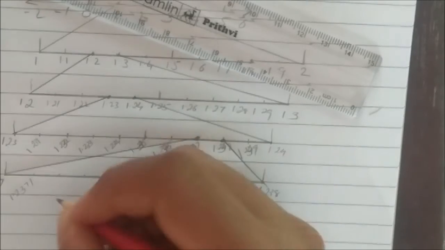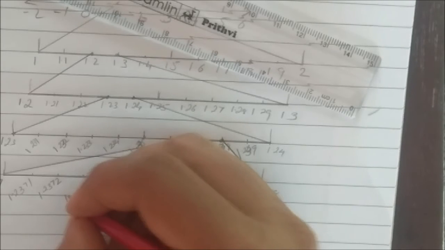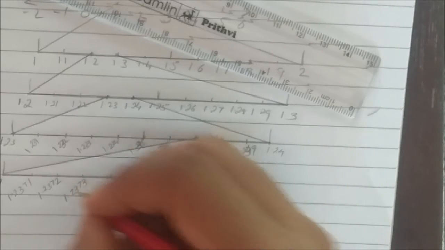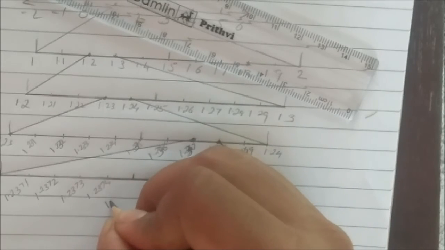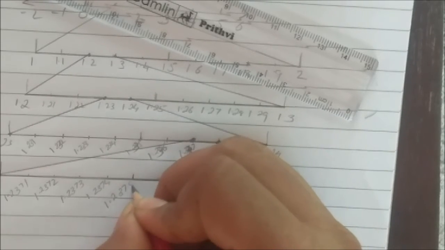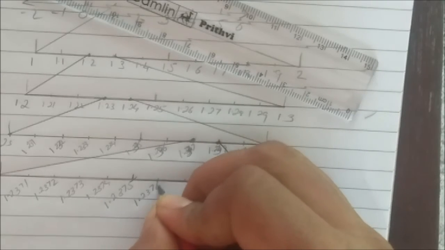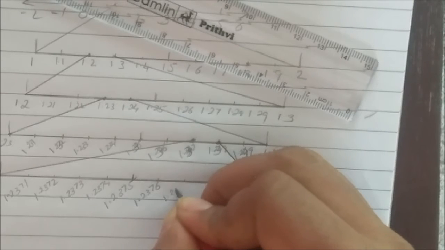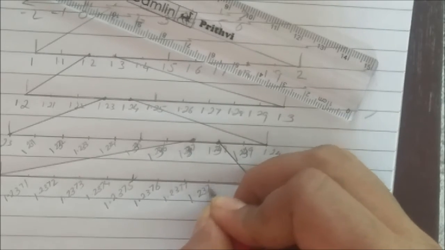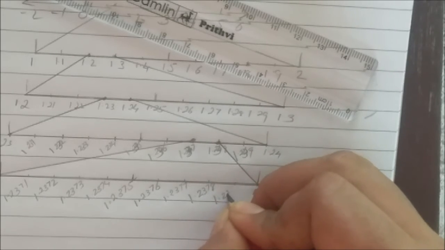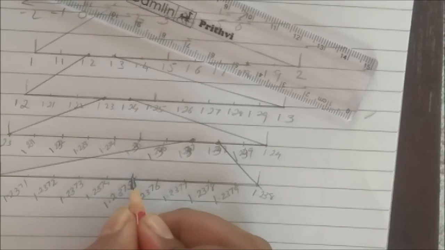1.2371, 1.2372, 1.2373, 1.2374, 1.2375, 1.2376, 1.2377, 1.2378, 1.2379. So our required point is 1.2375.